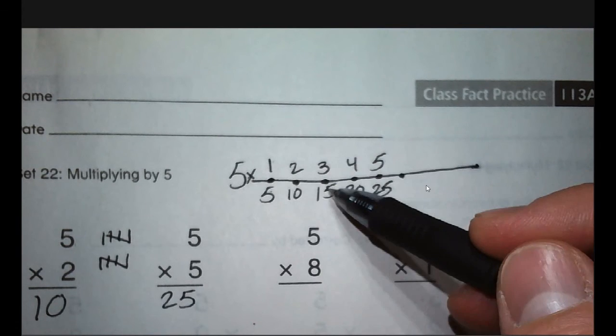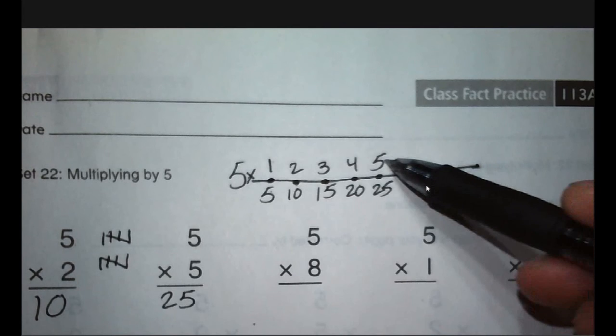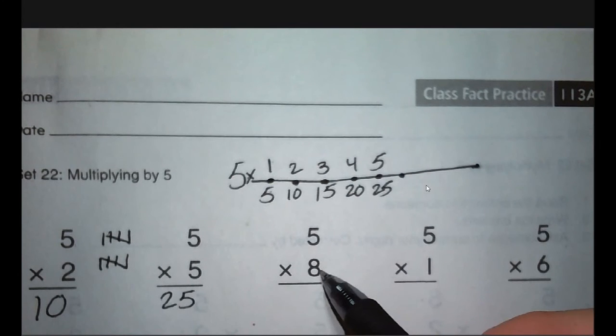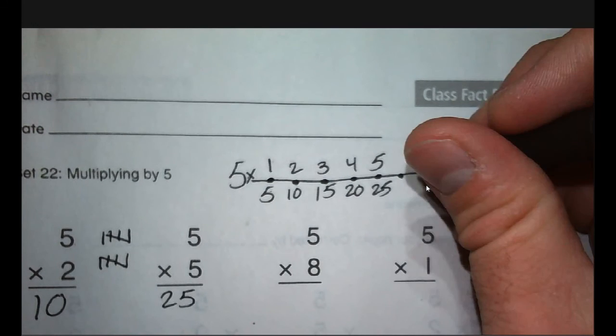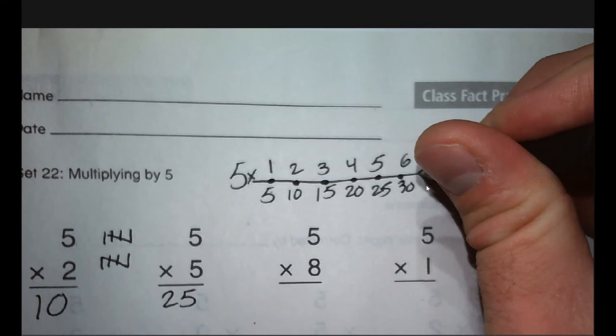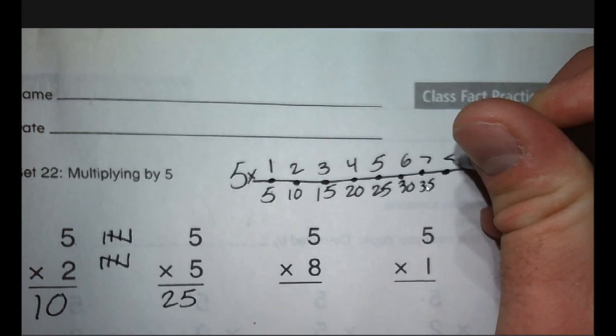Let's go ahead and look at this next one right here. 5 times 8. Well, let's see, we've got 6, we do 30. We'll use the number line for this one, guys. 35 and then 8. So, if I'm using my number line, I'm going to figure out 5 times 8 by going all the way down the number line.